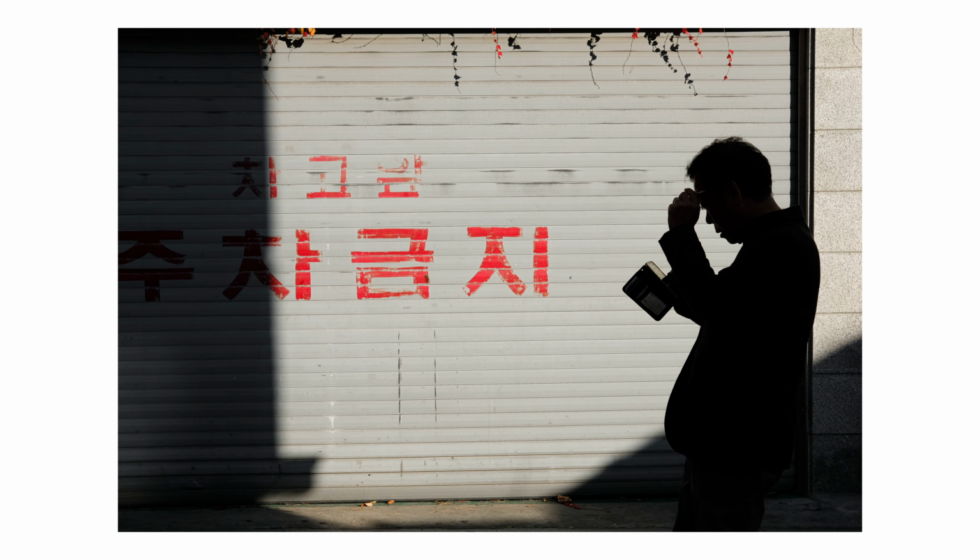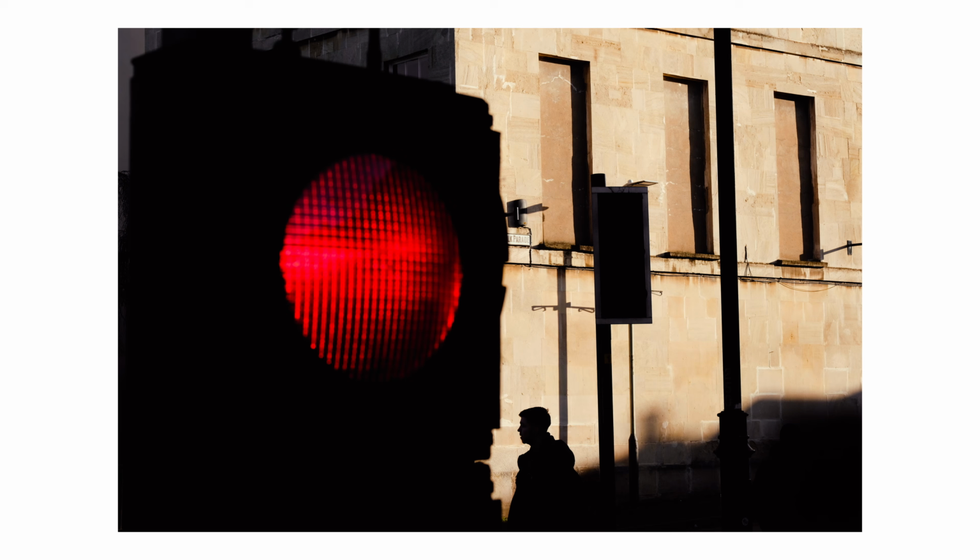Silhouettes. Using harsh light sources and dark shadows, you can create silhouettes which can make for captivating images.